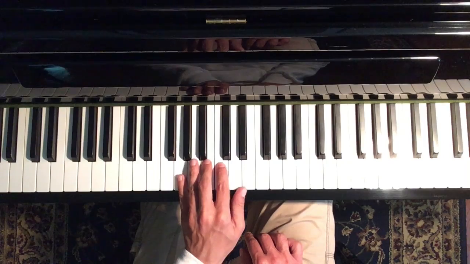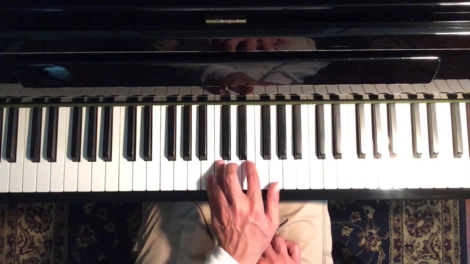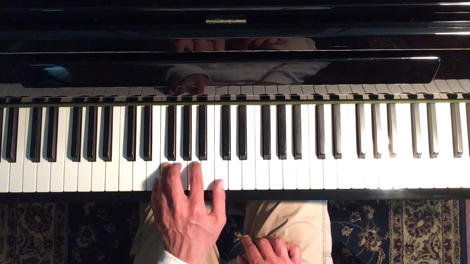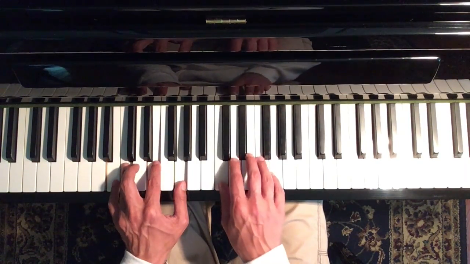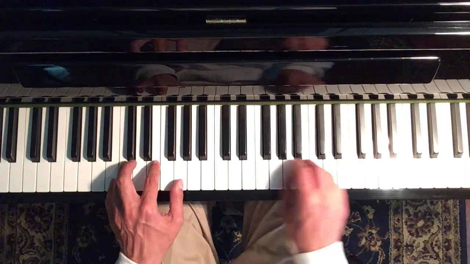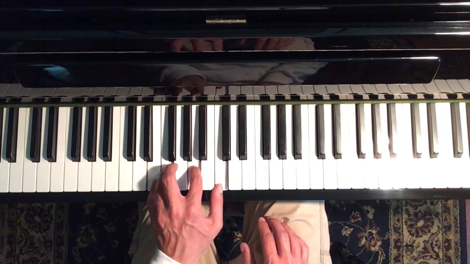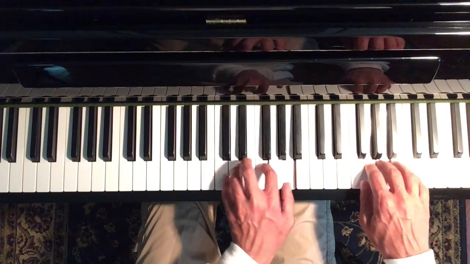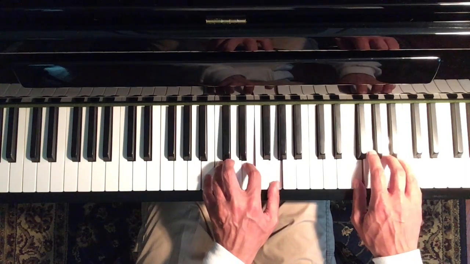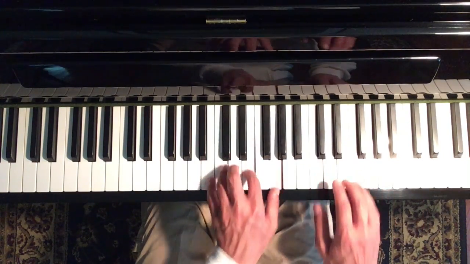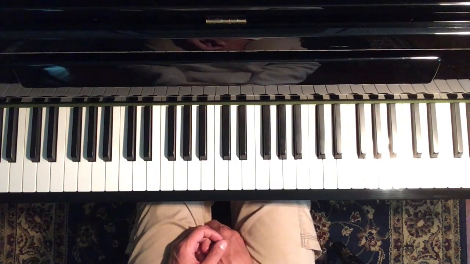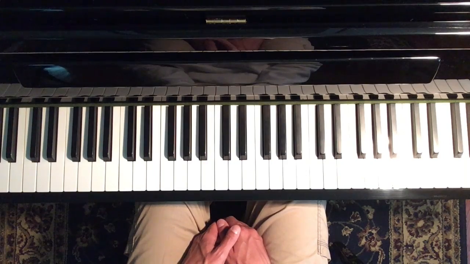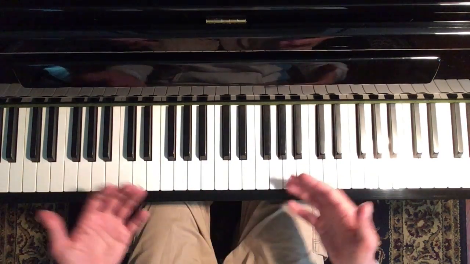Next we could put the seventh in the bass. So we could practice the different inversions, root position, and the three inversions within the diatonic key, so that would be in the C major.